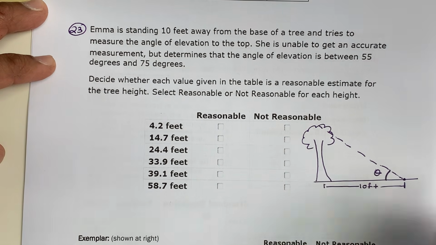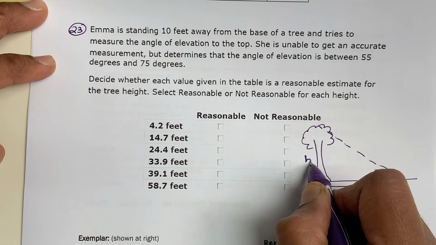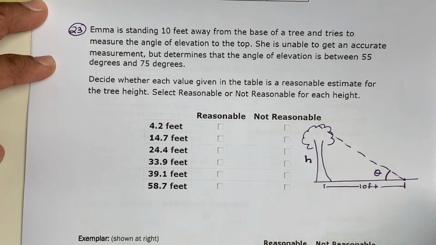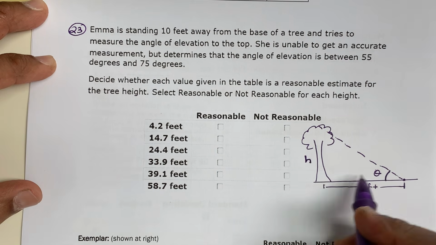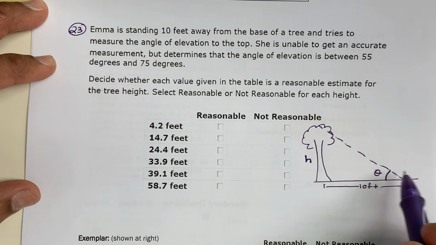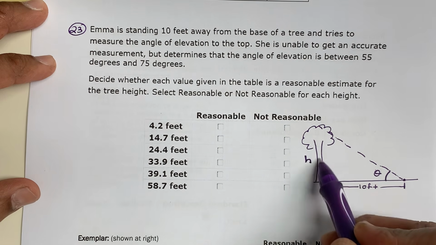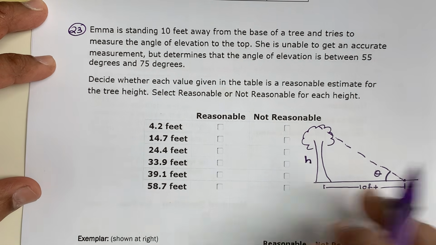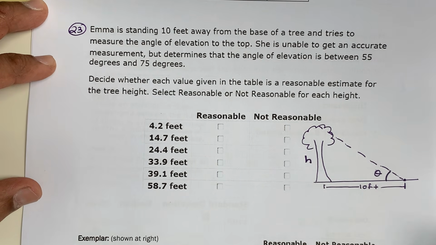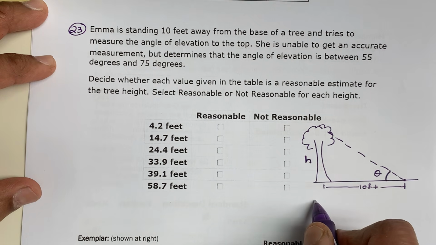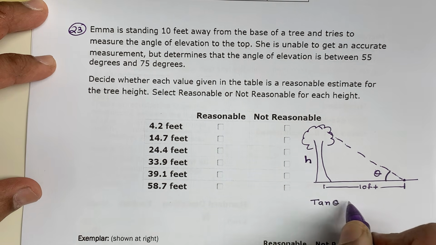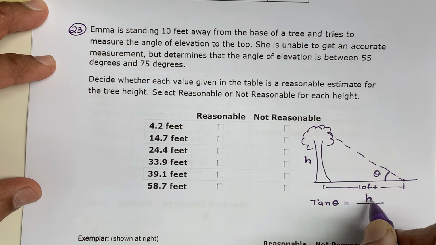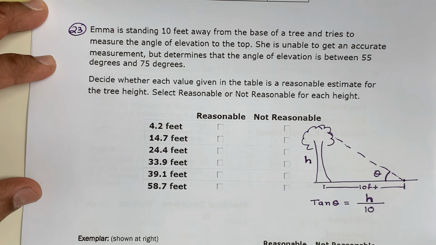Okay, so we're looking for this opposite side, the height of the tree. So it's opposite of that angle. What I'm thinking of is using a trig function, and in this case I'm going to use tangent, because the unknown side is the opposite, and the known side is the adjacent side to that angle. So I'm going to set it up using a tangent. Tangent theta equals opposite, which is h, divided by adjacent 10, right?